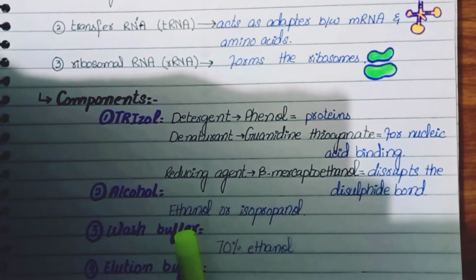Why is it called TRIzol? Because it includes a detergent, that is phenol, that will degrade the protein. After that we have a denaturant, that is guanidine thiocyanate, that helps in nucleic acid binding, DNA or RNA binding. Third, we have a reducing agent, that is beta mercaptoethanol, that will disrupt the disulfide bonds between the proteins.